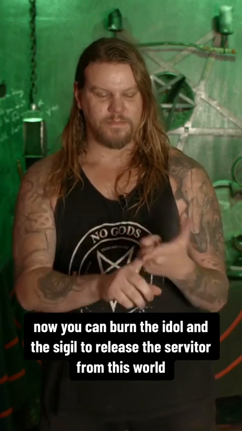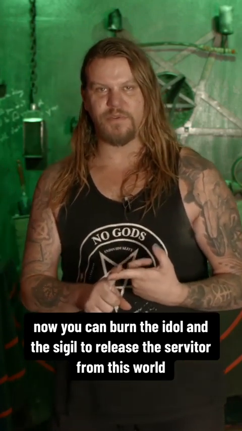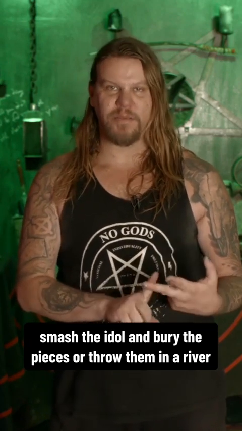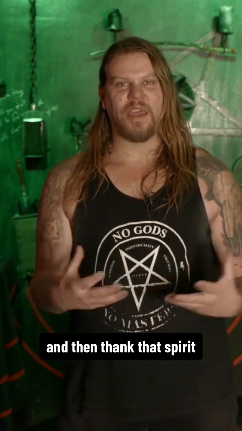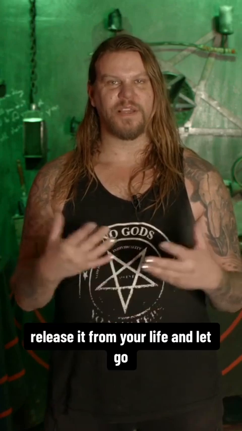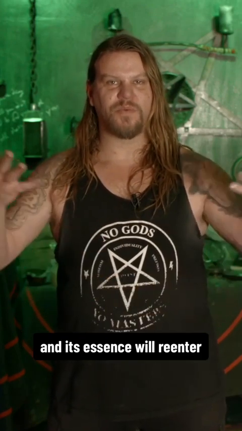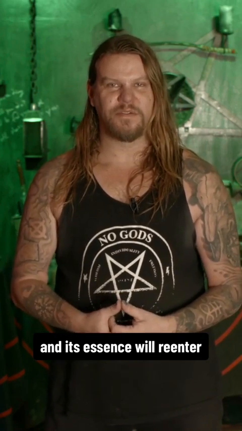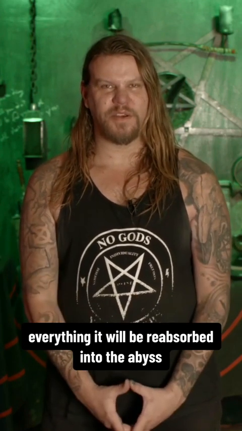Now you can burn the idol and the sigil to release the servitor from this world. Smash the idol and bury the pieces or throw them in a river. And then thank that spirit. Release it from your life and let go. And its essence will re-enter everything. It will be reabsorbed into the abyss.